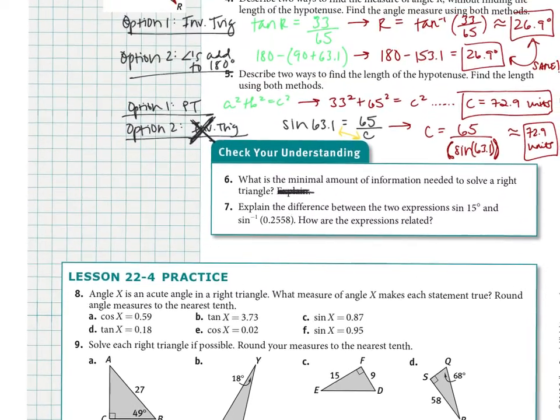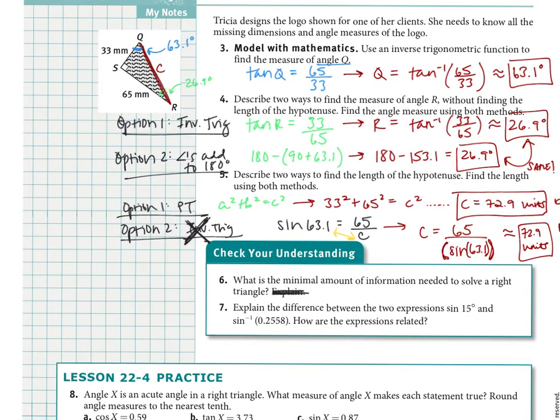Think back to these previous problems. Think about what we needed to solve for missing angles and sides. Think of when we write our trigonometric ratios, if we're solving for the angle, or even if we're solving for the side. Think of what we really need.